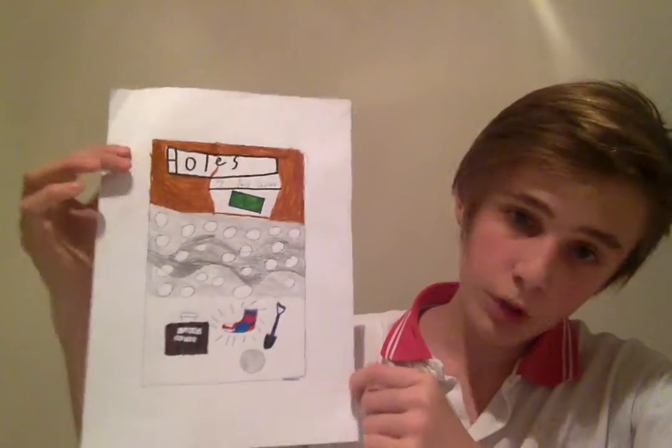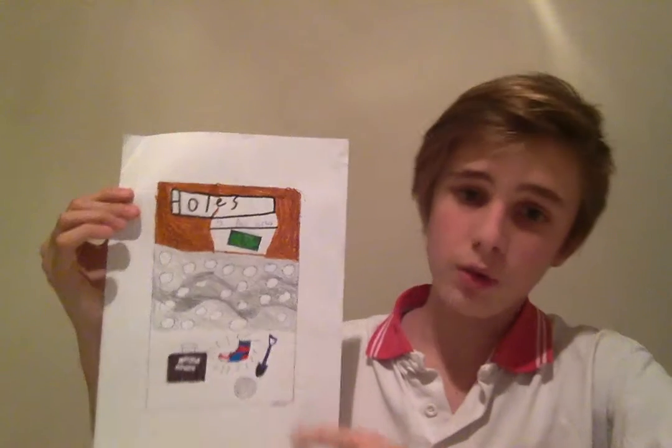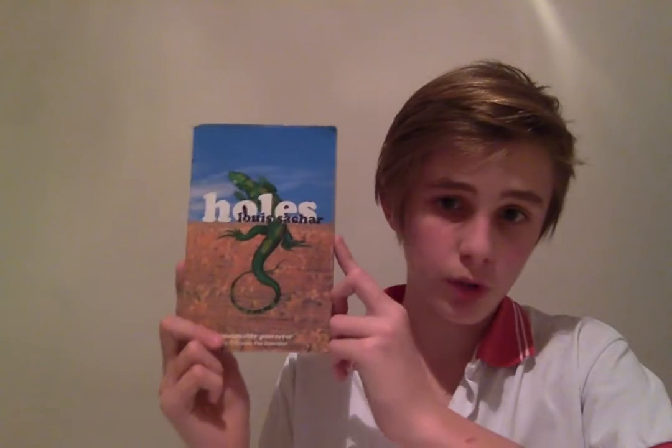I was assigned the book Holes by Louis Sachar. I chose the activity where you have to describe the original book cover and relate it with the story. And then I had to make my own book cover and describe it and say why I would choose this one over the original one. So I'll begin by describing the original book cover.